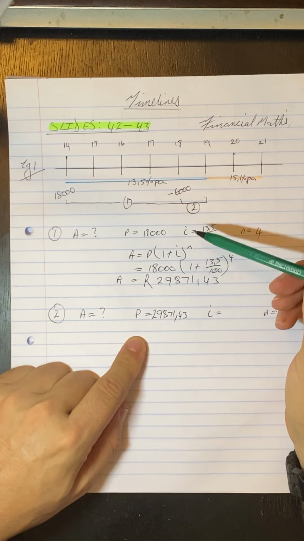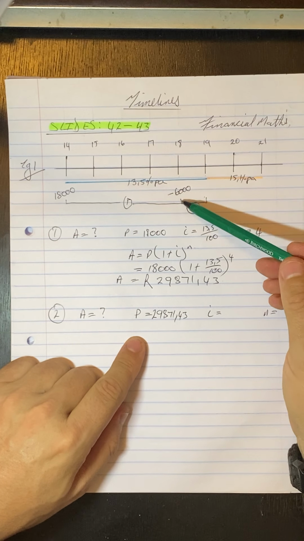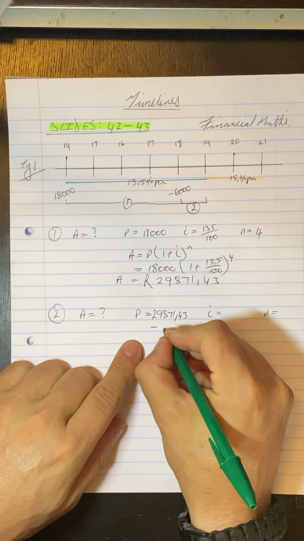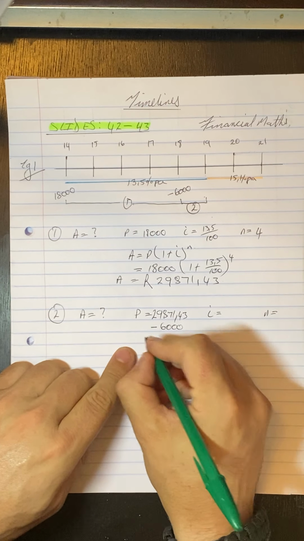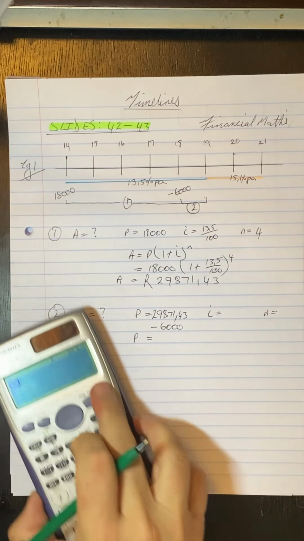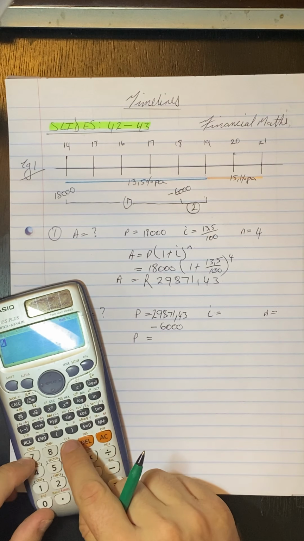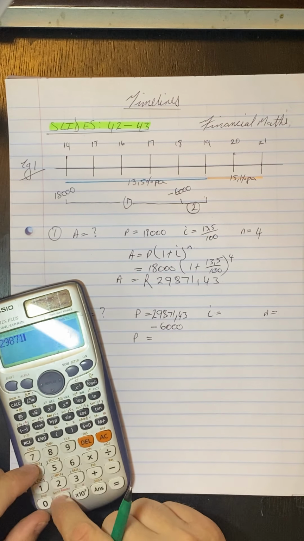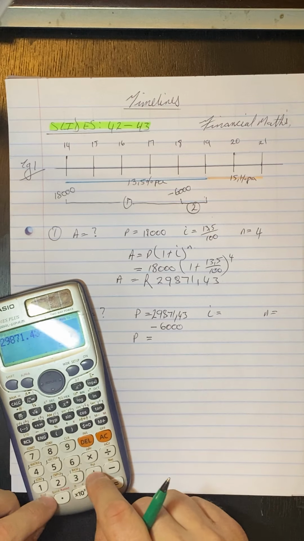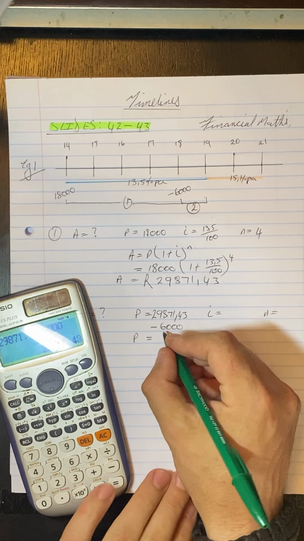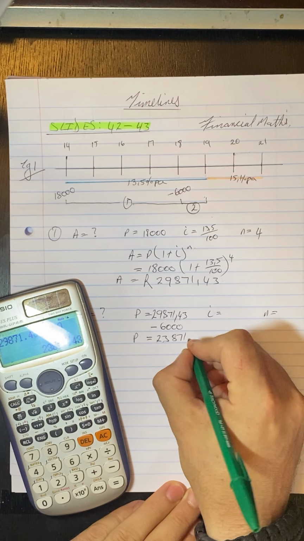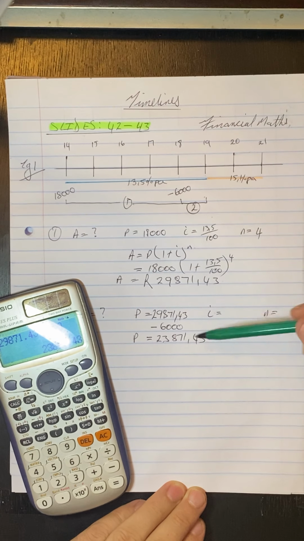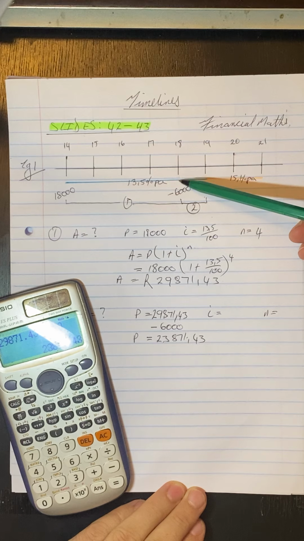But what is the dad doing? He's taking out 6,000. So we need to subtract 6,000 from that amount. So we get a new principal amount. So it's 29,871.43 minus the 6,000. And we get 23,871.43. Okay, so that is our principal amount there now.